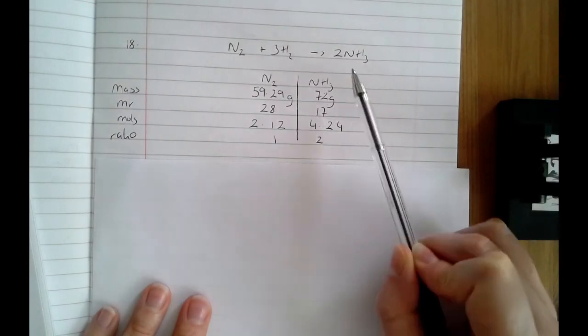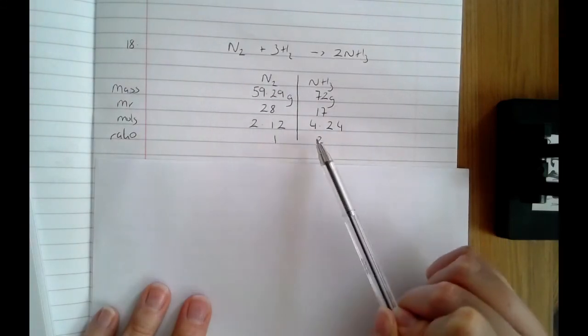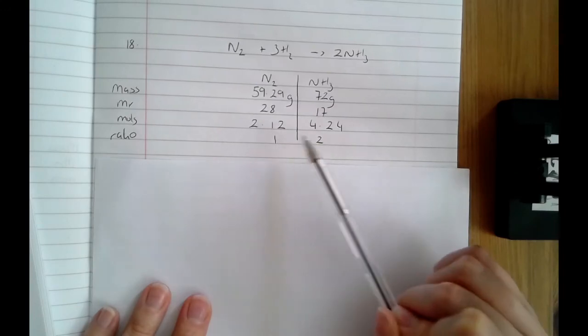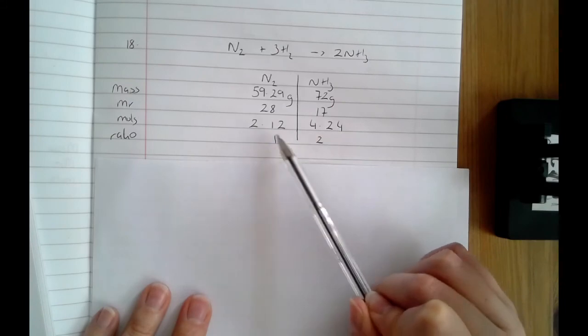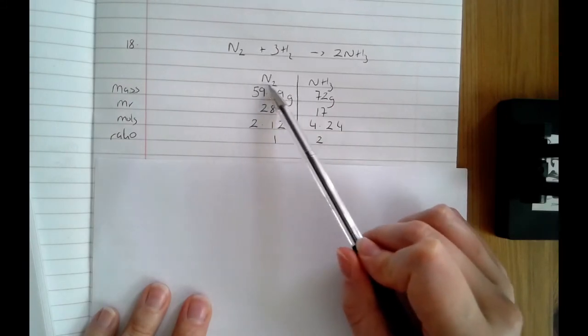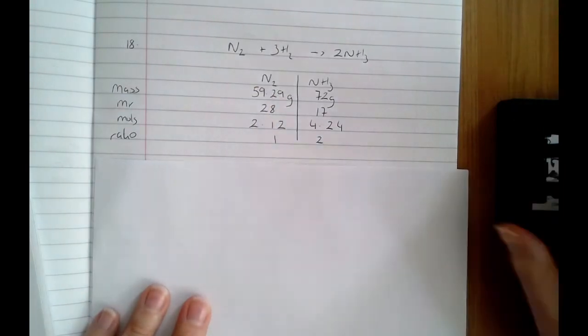Then you use your ratio. You've got a 2 in front of ammonia. You've got nothing in front of nitrogen, so it's a 1. So you've got a 2:1 ratio. So you're going to be producing half the amount. So 4.24 divided by 2 gives you 2.12. Multiply this by 28, so it's N2, 14 and 14 is 28, and you work out the mass of nitrogen.